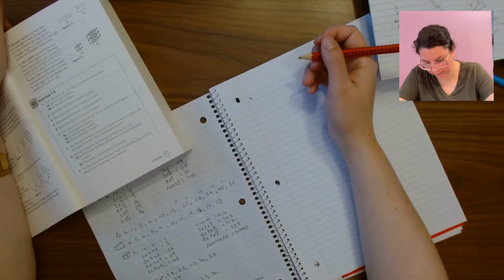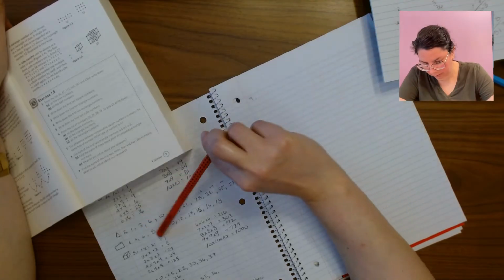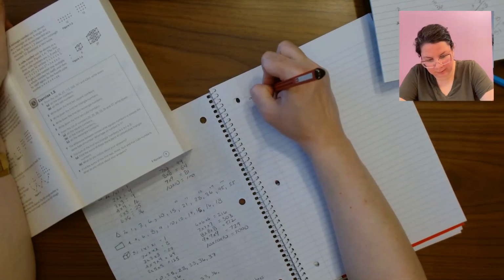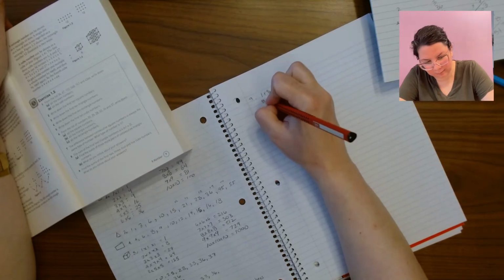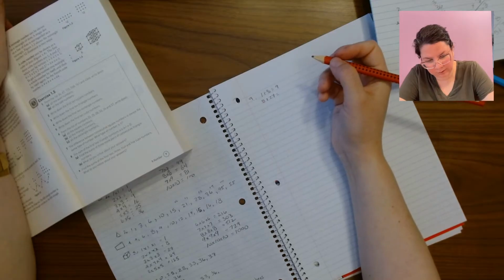What do you notice about these answers? Okay, so 1 plus 8 equals 9. Okay, and then 8 plus 27 equals what?